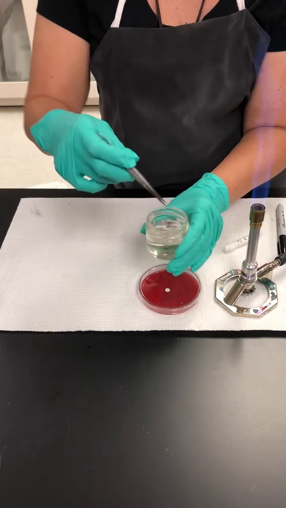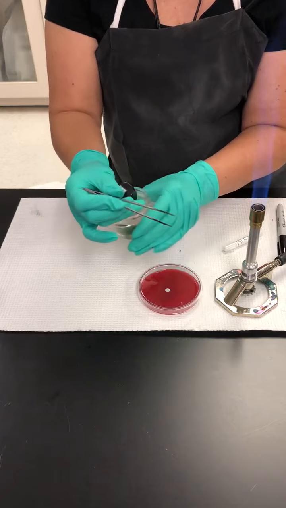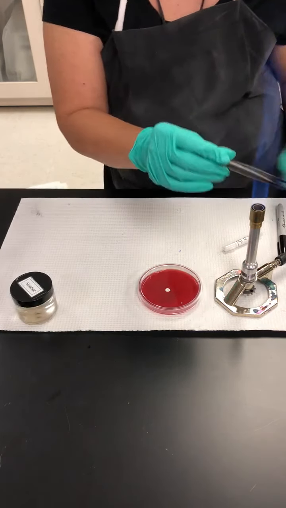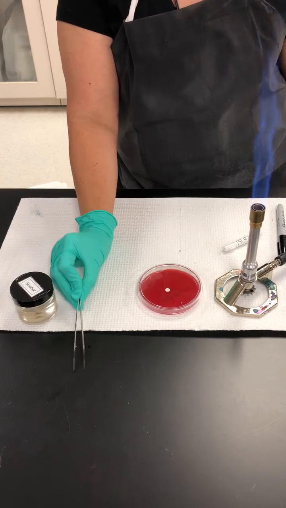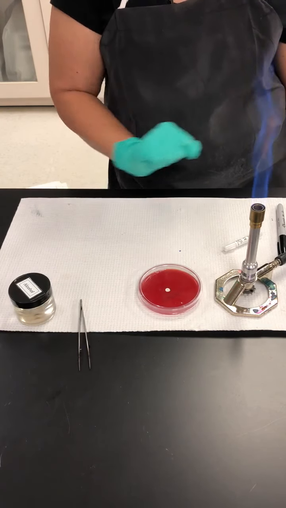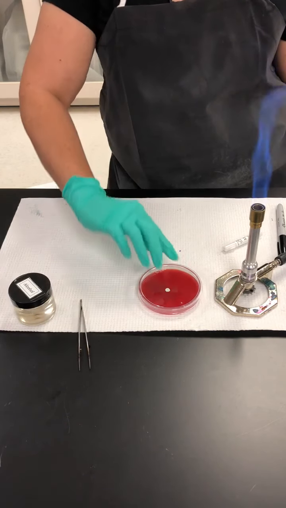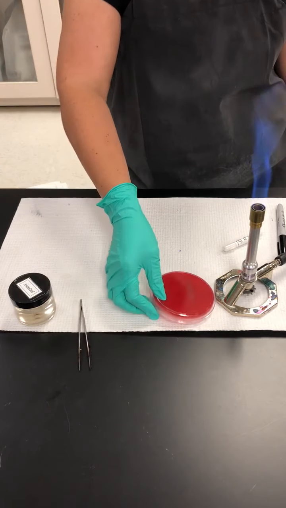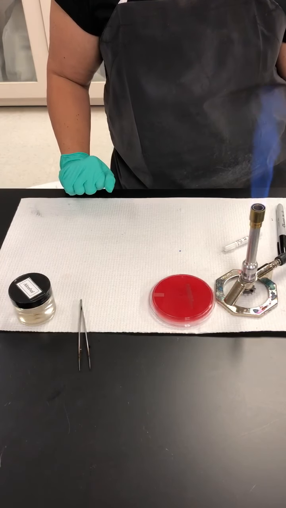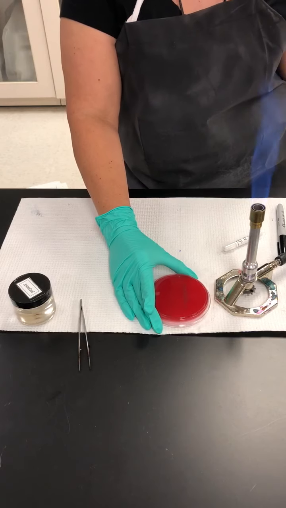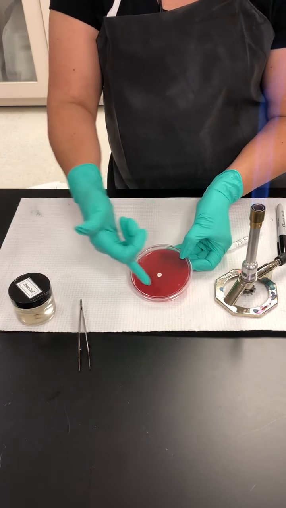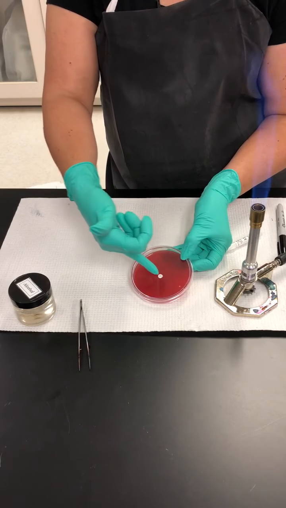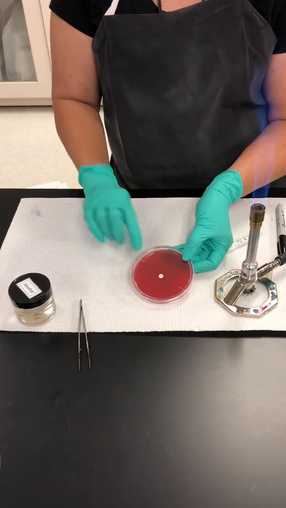I will dip the forceps in the alcohol one more time, flame them so that they are clean for the next person that uses them. And now this plate is ready for incubation. You can actually flip it for the incubation and it still will be okay, like you would do with any incubation of a plate. Now, after 48 hours, you will have growth on the surface, and we're going to look for a halo or no halo around the disc.